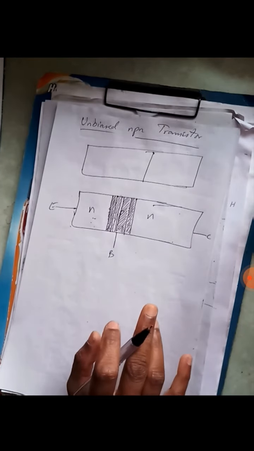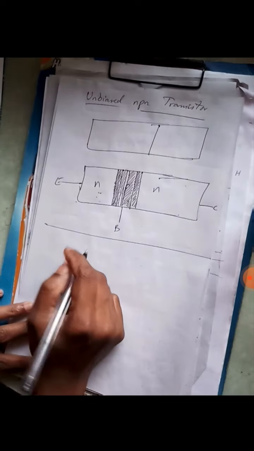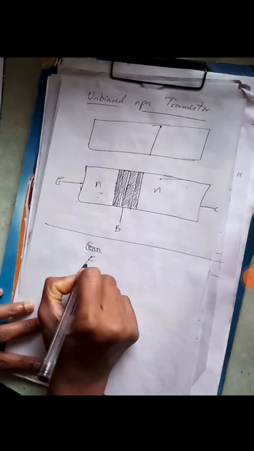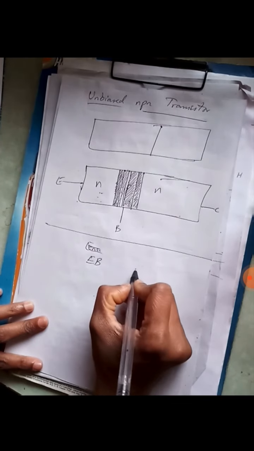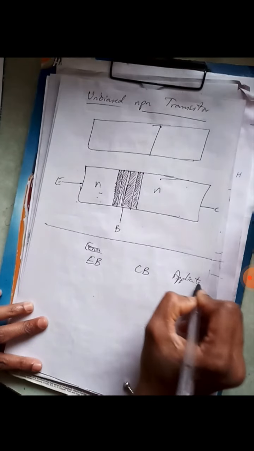ಓಕೆನಾ? ಸೊ ನಾನು ಹೇಳಿದೆ the transistor will be used for two different applications. One is as an amplifier, the other one is as a switch. So amplifier ಅಂತ ಹೇಳಿದಾಗ I am having three different terminals of a transistor. So ನನಗೆ ಎರಡು ಜಂಕ್ಷನ್ ಇದೆ, ಒಂದು ಎಮಿಟರ್ ಬೇಸ್ ಜಂಕ್ಷನ್, let me write it in short as EB junction, and the collector base junction. What is the application ಅಂತ ನೋಡೋಣ, ಆಯ್ತಾ?